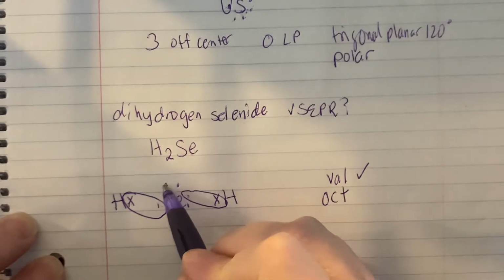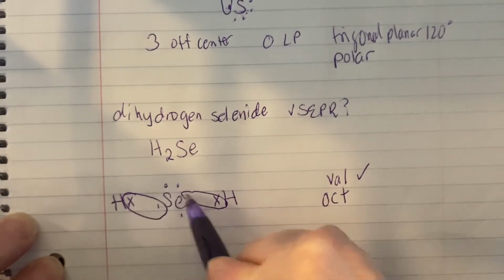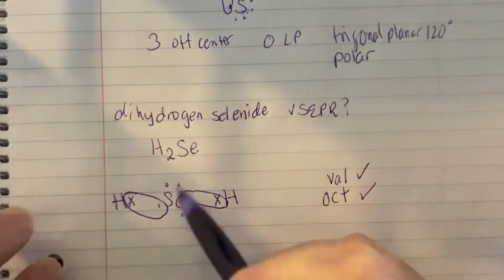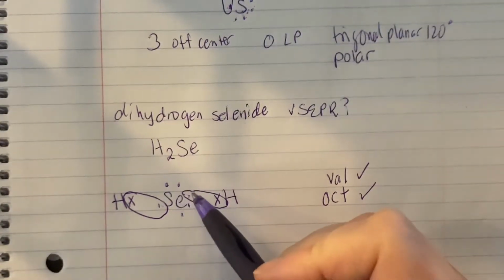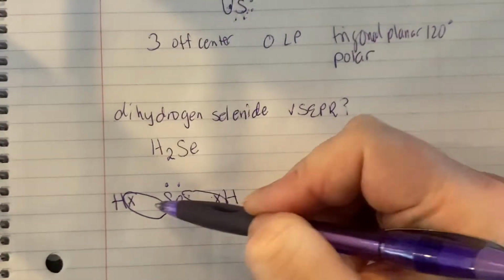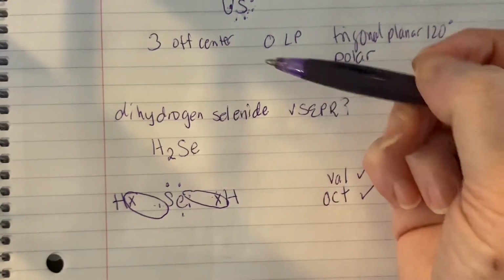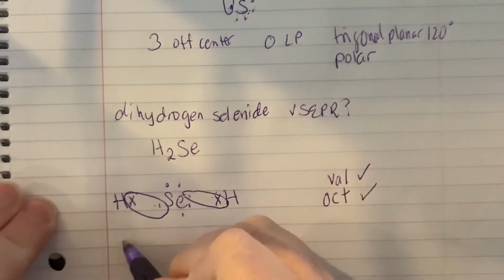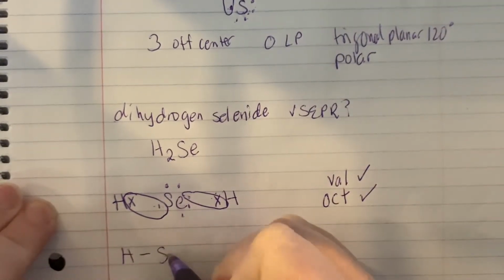Selenium, let's check him: 1, 2, 3, 4, 5, 6, 7, 8. So he is good, and that makes sense because selenium only has 2 gaps, so the maximum he can have is 2 bonds, and he has 2 bonds. So this is our structure. Let me just rewrite it with the bars.